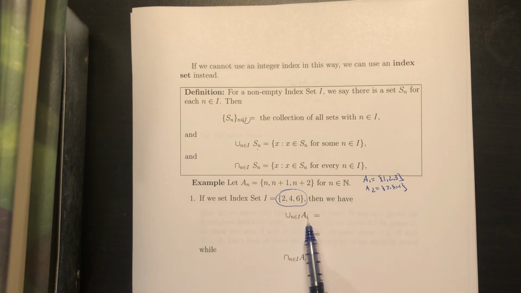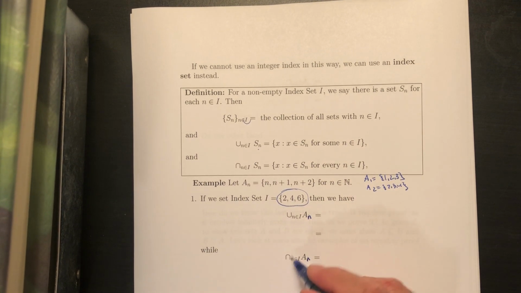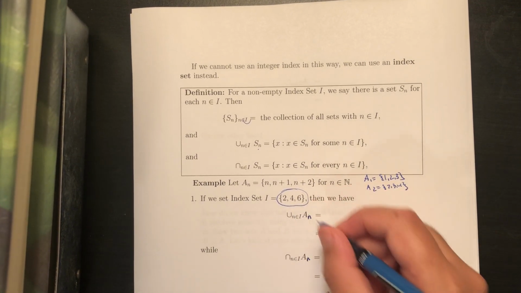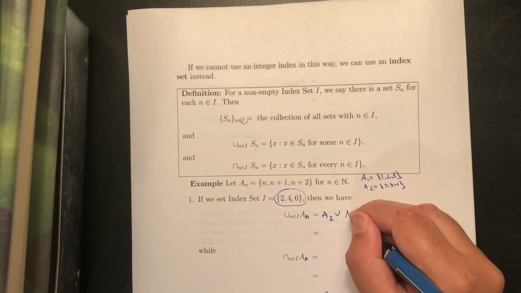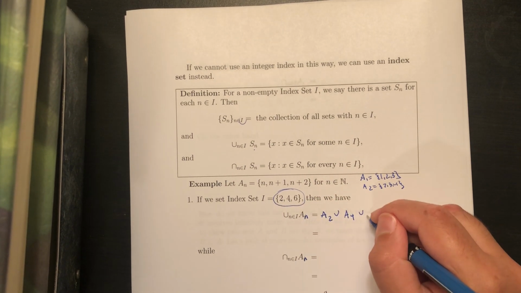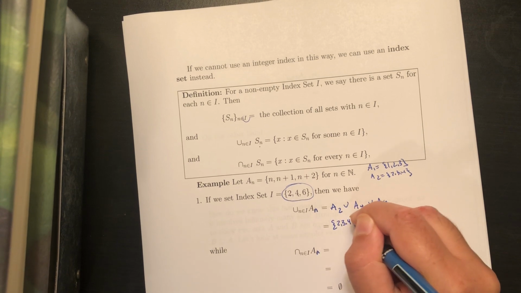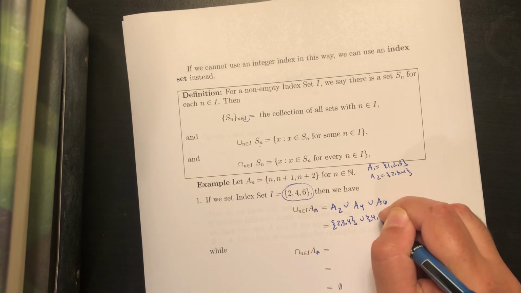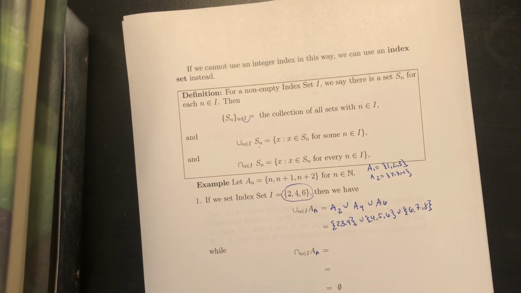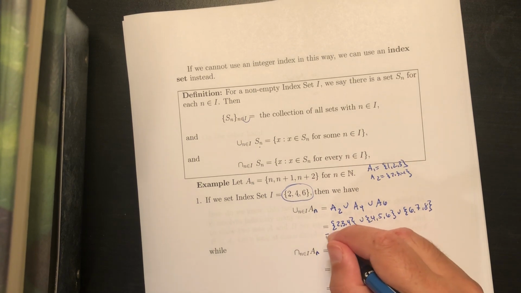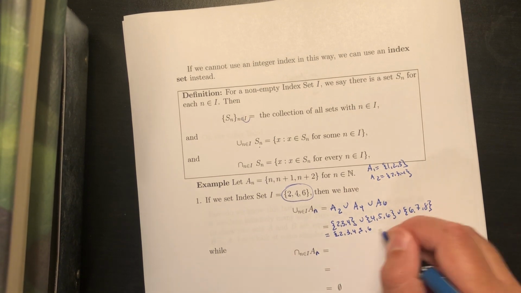So the union of A_n, oh sorry, I used n here, so the union of A_n where n is in our index set would be A sub 2 union A sub 4 union A sub 6. So that would be the set 2, 3, 4 union the set 4, 5, 6 union the set 6, 7, 8. So this would be the set 2, 3, 4, 5, 6, 7, and 8.